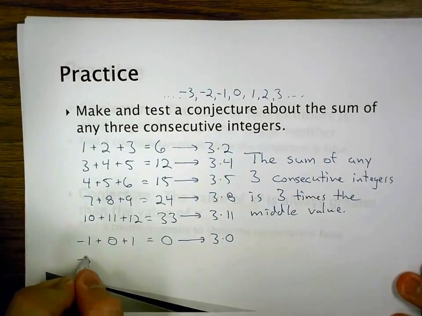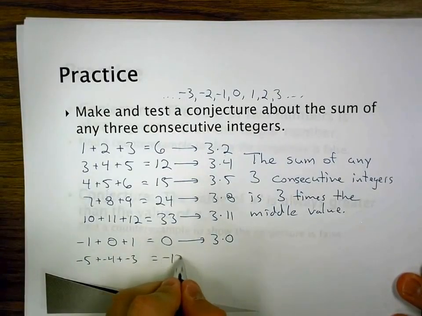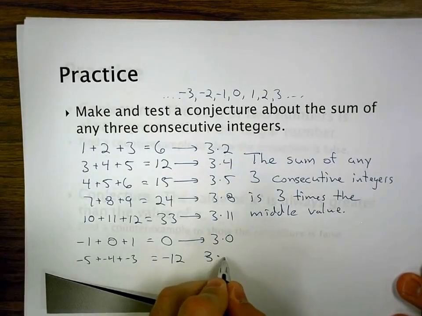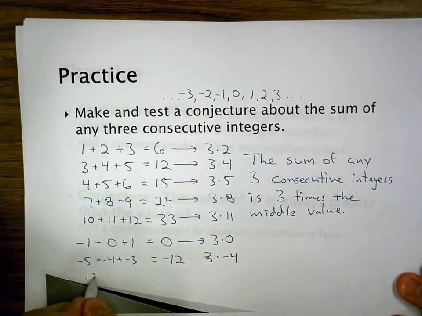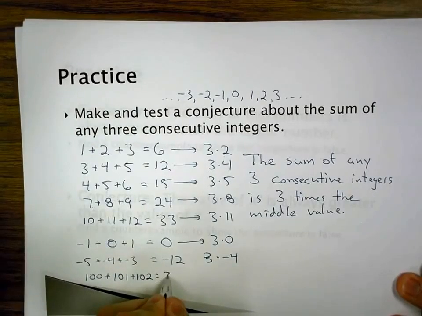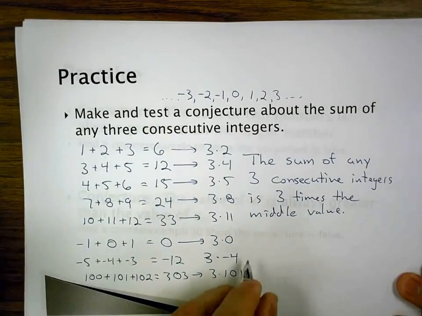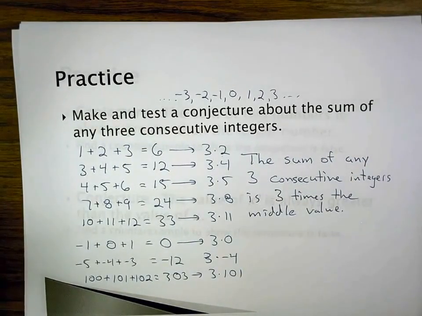We could even look at maybe some negatives. This could be negative 12, which is 3 times negative 4. We could look at big numbers. 100 plus 101 plus 102 is 303. Just 3 times 101, so that one's going to work. We could look at fractions, but we've already said they're integers, so they have to be whole numbers. So we're pretty safe to say that is going to be our conjecture. So we've made those observations, we've come up with a good solid statement, and we've written our own conjecture.